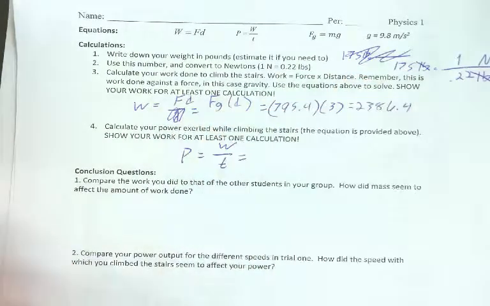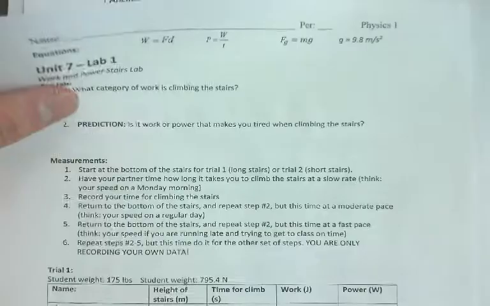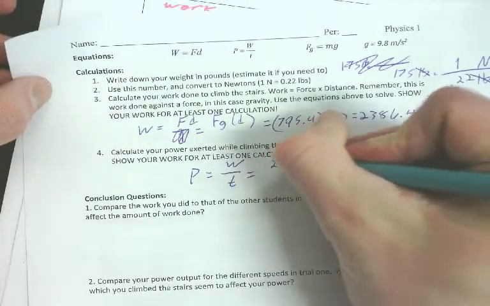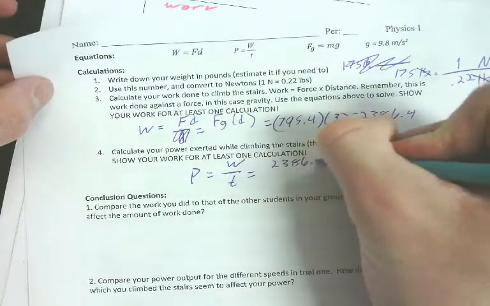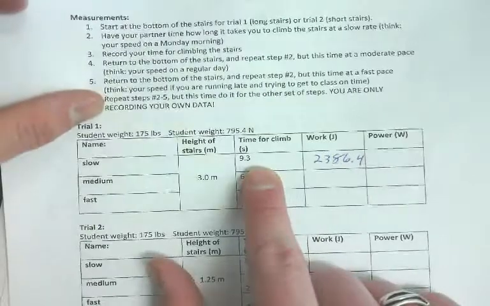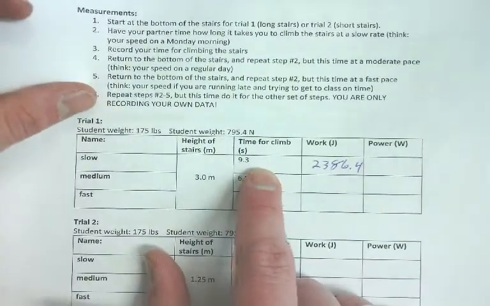I'm going to go ahead and use the work I did for the top part of the stairs, 2,386.4. You use whatever number you calculated. And now I'm going to divide it by the time. The time it took me to climb the stairs, the long part slowly, was 9.3 seconds.